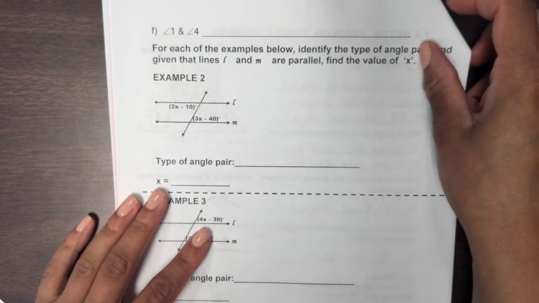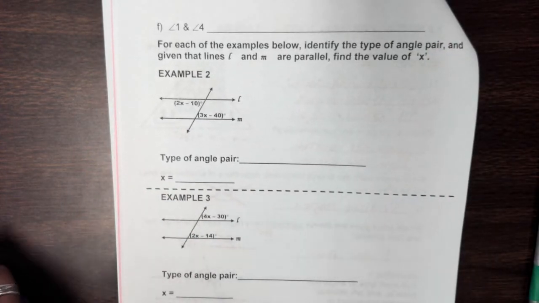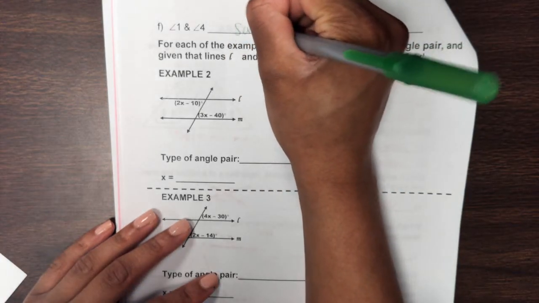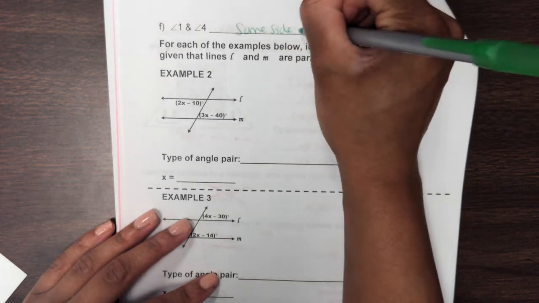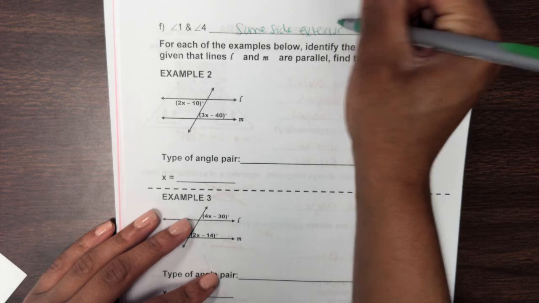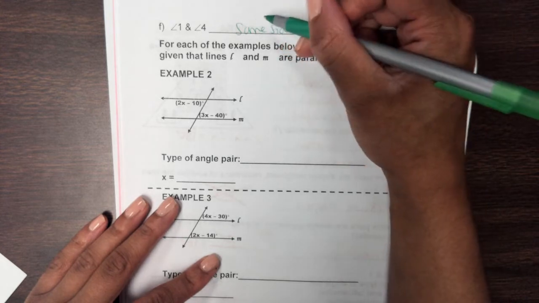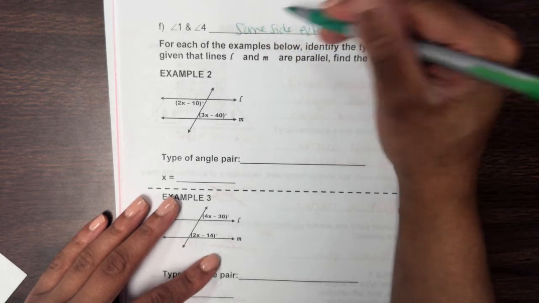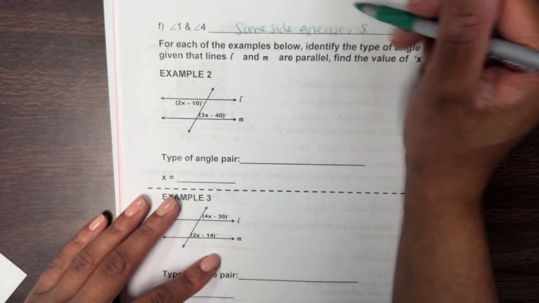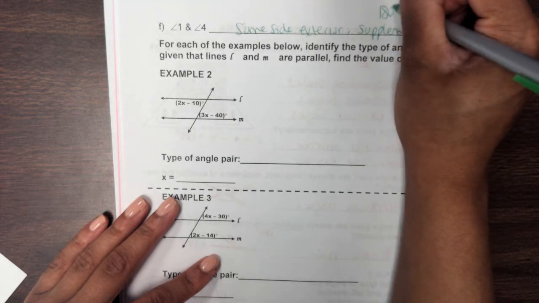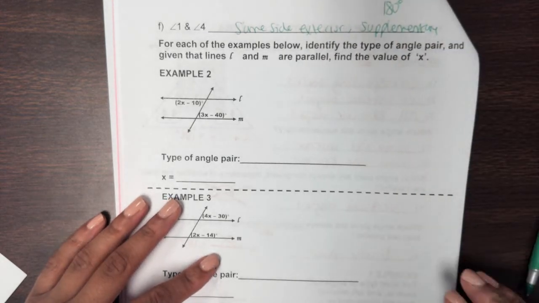Flipping over to the next page. Oh, we have one more on the back. I know I can't flip over to the front side, but this one asks for 1 and 4. So angle 1 and 4 are actually same side exterior, and with same side, remember they don't equal each other, they are supplementary. So think S, same side supplement, same side supplementary. And supplementary is 180 degrees. Okay? So that was F.